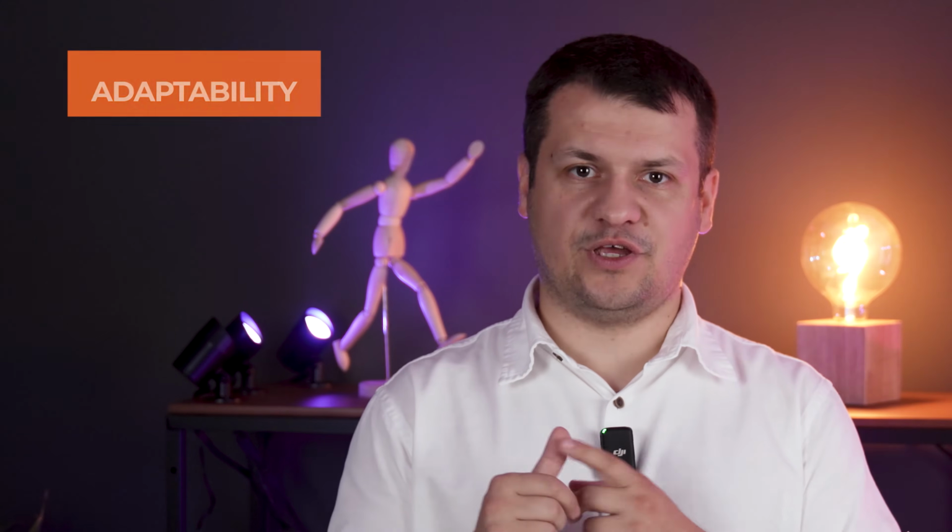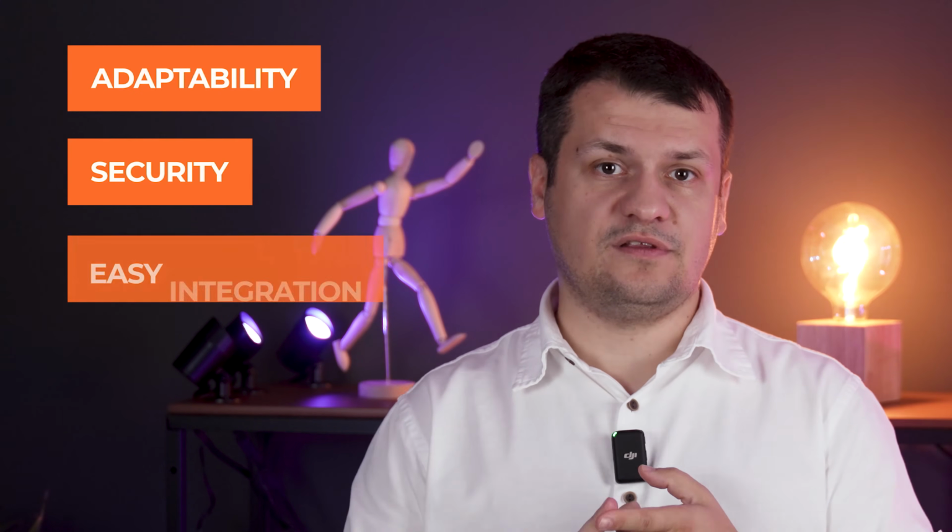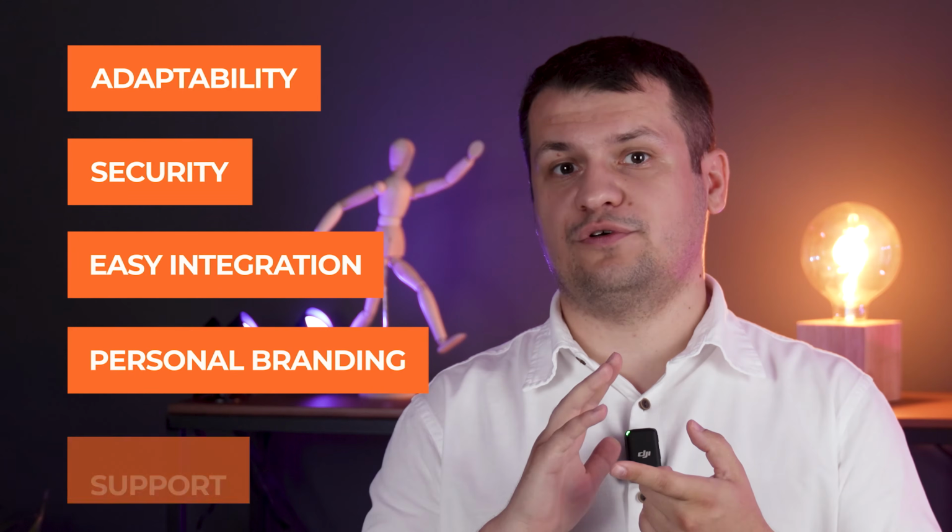Are there other benefits? We can point out adaptability, security, easy integration, personal branding or support. But the most crucial is the cost effectiveness in the long run. Although initially more expensive, it can save you money over time by avoiding licensing fees and feature upgrades.